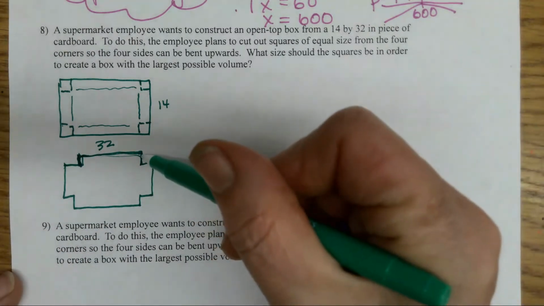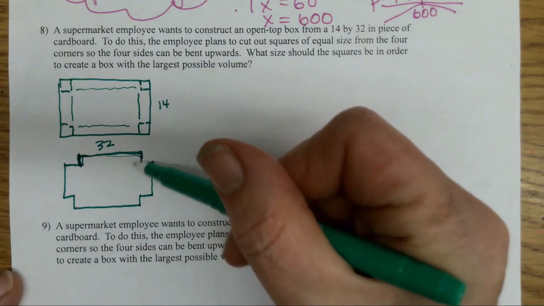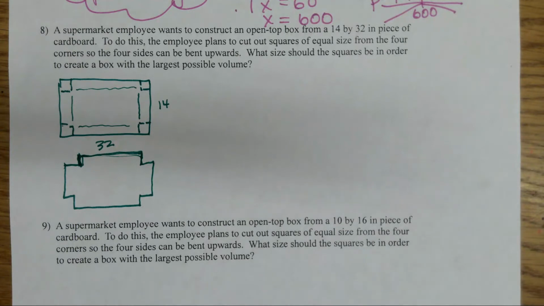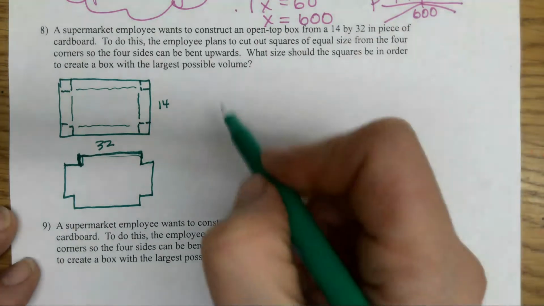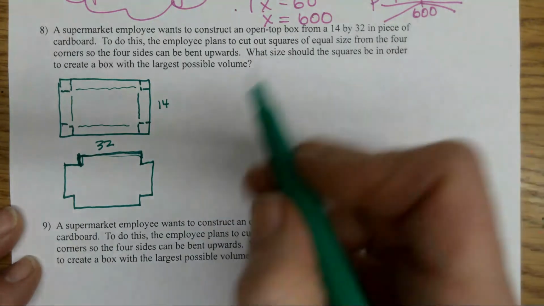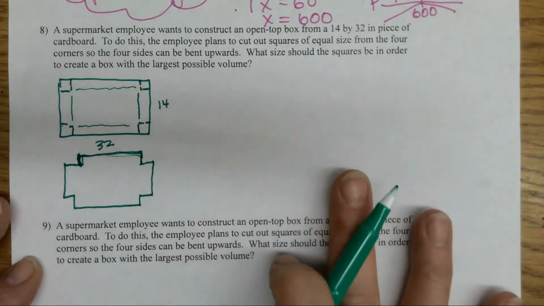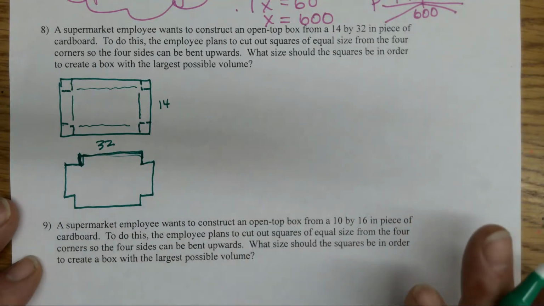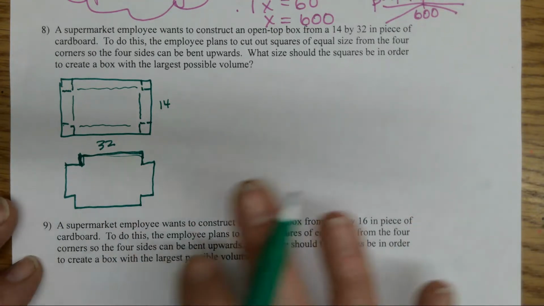And then what the employee is going to do is take those tabs and fold them upwards, and he's going to create a box that doesn't have a top. I always think of it as something that looks like a cake box. So here's my best rendition of that box. I'm going to try to do it with some perspective. Now keep in mind, your pictures are not what I'm going to be grading you on, so you don't have to be great at drawing this.